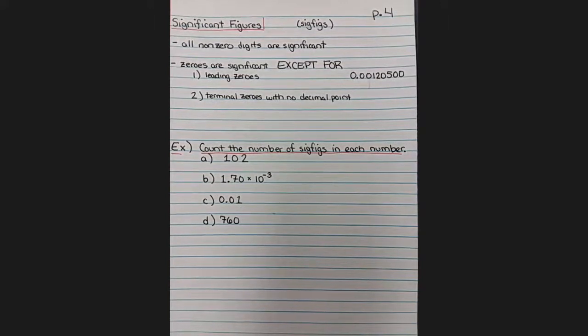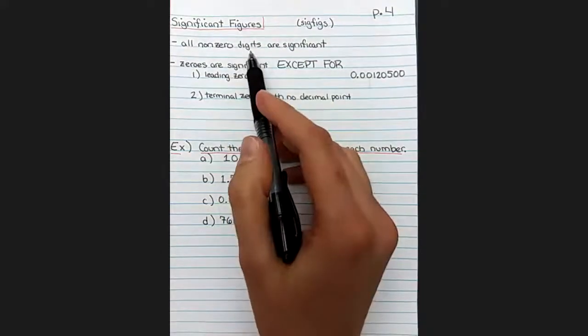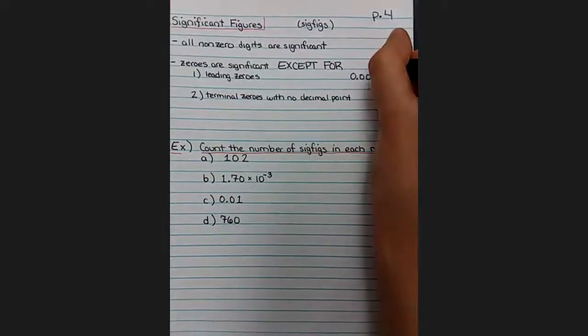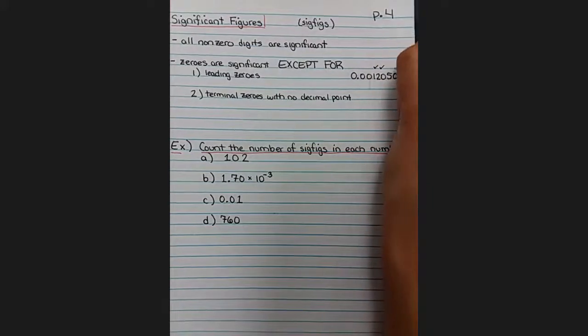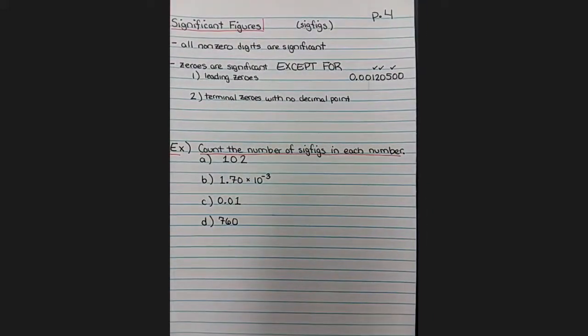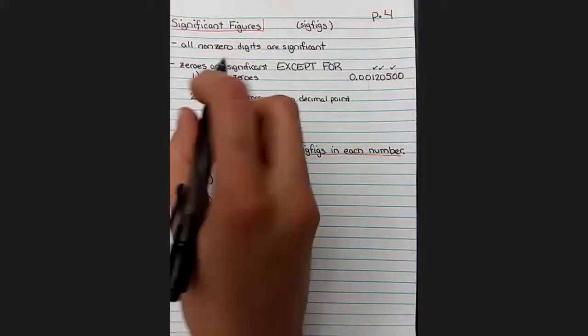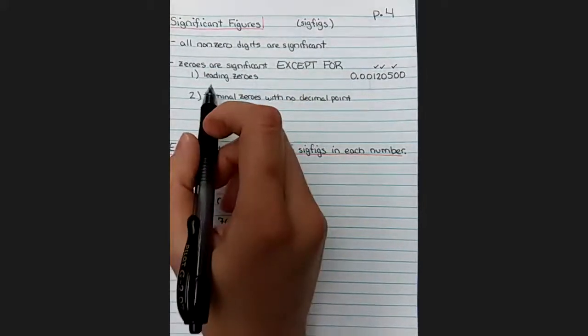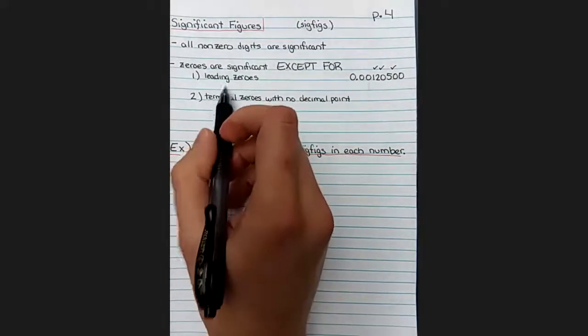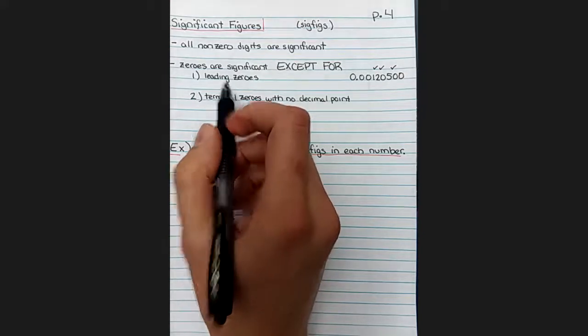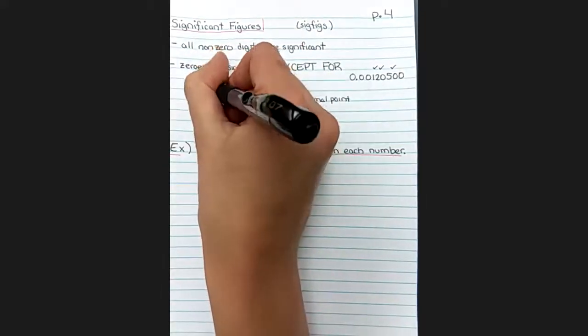So when we're trying to count the number of significant figures in a number, the first thing we want to count is the significant figures for the non-zero digits. So we've got 1 is significant, 2 is significant, and 5 is significant. Then we want to check the zeros. So we're looking for discounting these two types. So we're going to discount a leading zero.